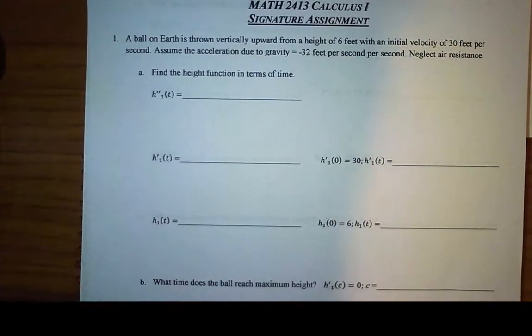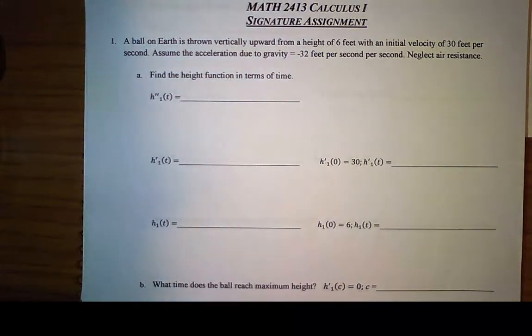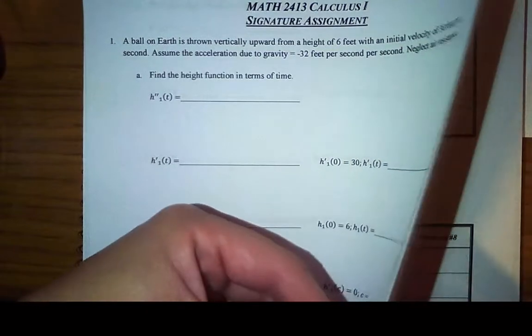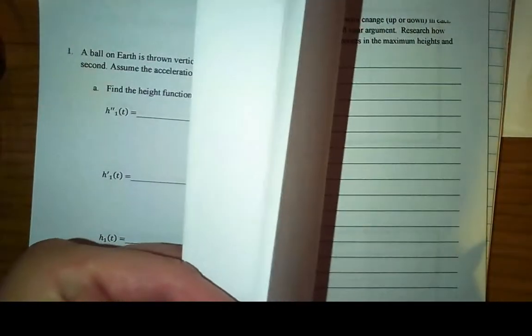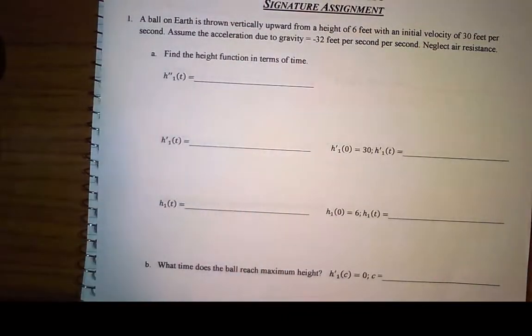Okay, so basically you're exploring how a ball, if it's thrown upward, is affected by different types of gravity. We're going to throw 2 different balls on Earth, 2 different balls on Mars, 2 different balls on Venus, and 2 different balls on Jupiter. Okay, so that's what you're going to do. So your setup on every page for all 8 situations is the exact same thing.